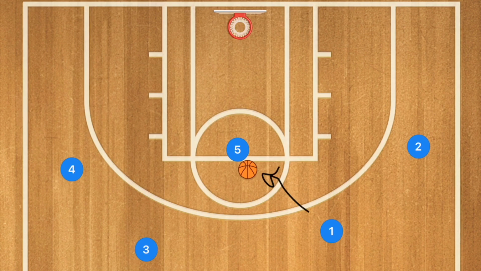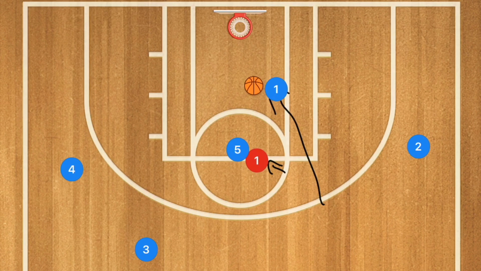After that pass, you can then have player 1 cut towards the basket, because what will happen sometimes is if player 1's defender turns to look at the ball handler, or maybe he's running a zone and he goes to double that high post, or at least go to guard the high post, with player 1 cutting towards the basket, it could be an easy high to low post pass for the layup.